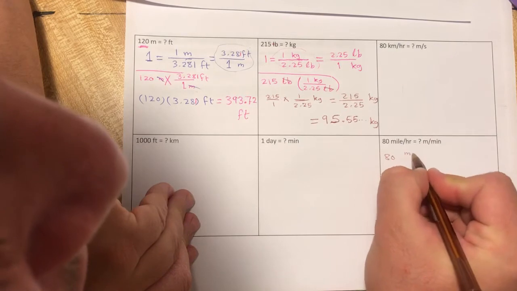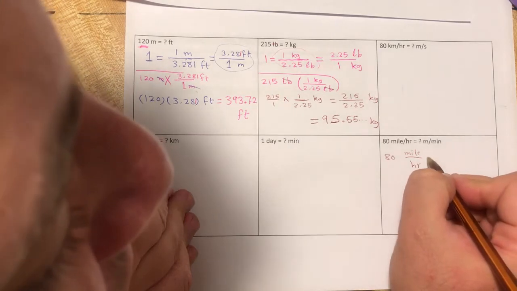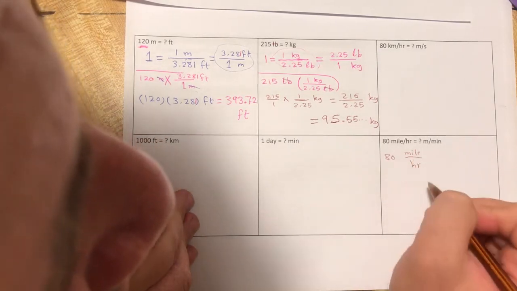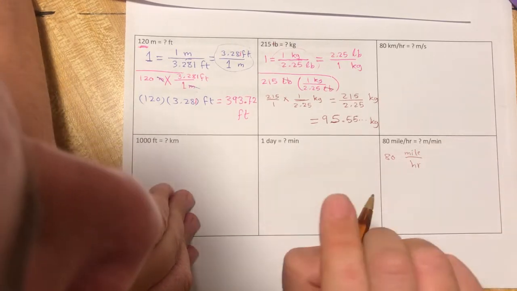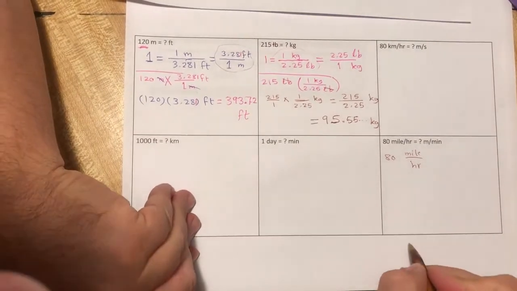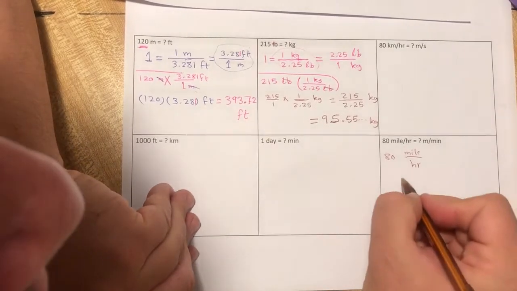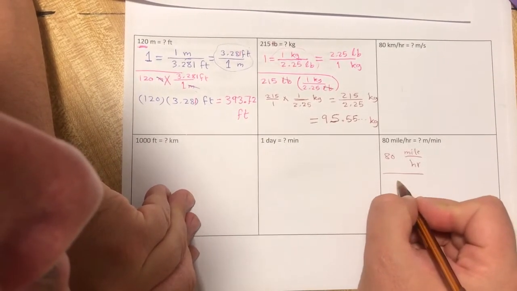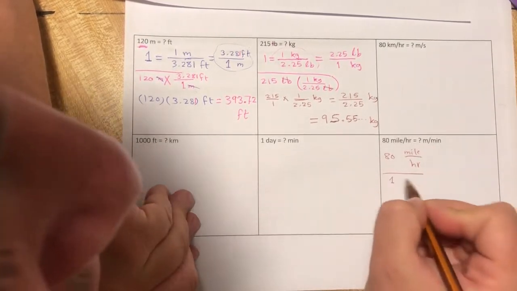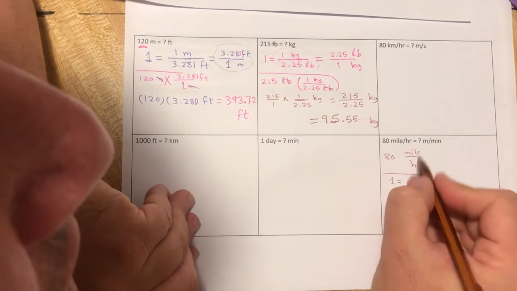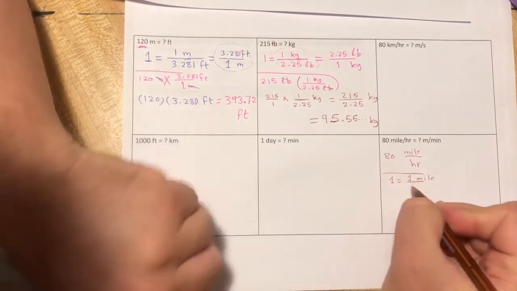80 miles per hour. Now I will multiply. I need the conversion factor for miles and for hours to minutes. I know that each hour is 60 minutes. If I need to convert from hours to minutes, from miles to meters, each 1 mile, or I can put the conversion factor this way: 1 is equal to 1 mile over, from here.